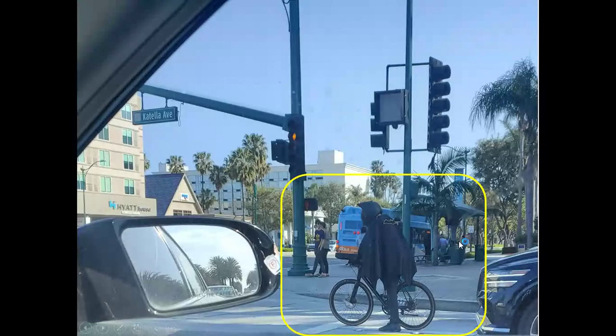So I want to point out, I ran into Batman the other day riding his bicycle. So times must be tough. He lost his Batmobile. I thought that was funny.